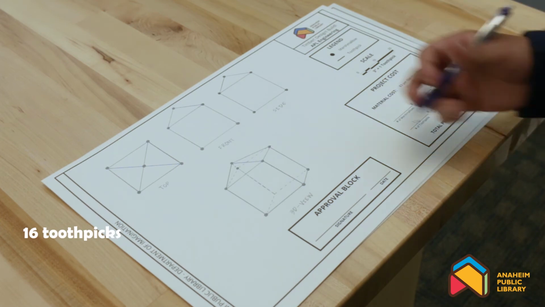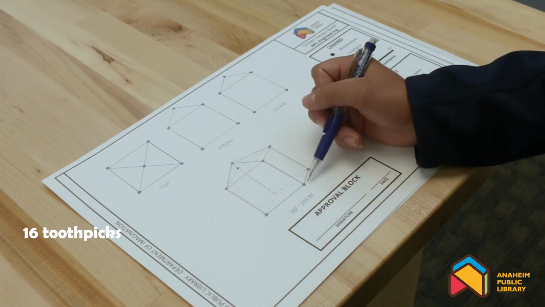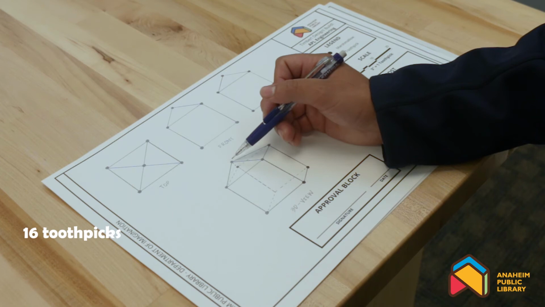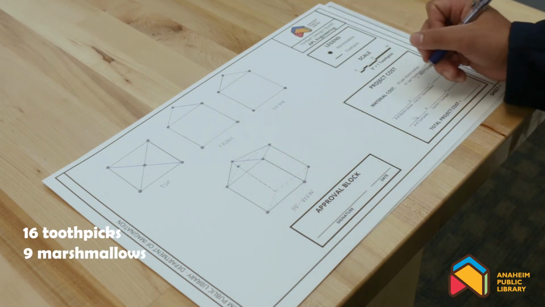And we're also going to need 1, 2, 3, 4, 5, 6, 7, 8, 9 marshmallows.